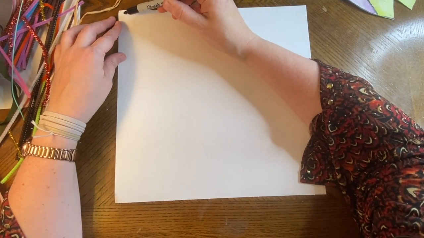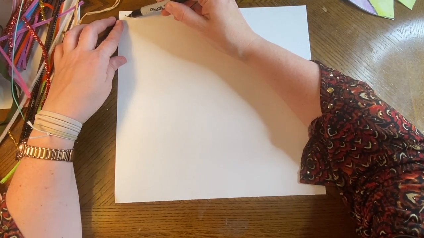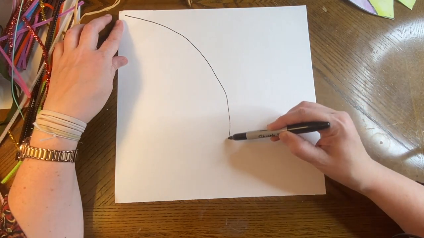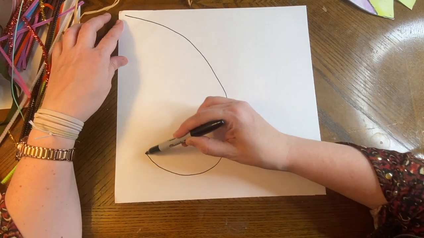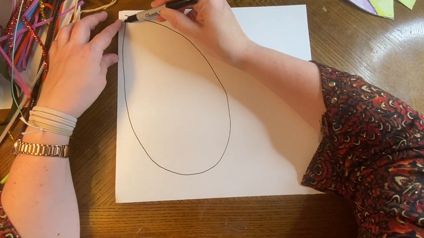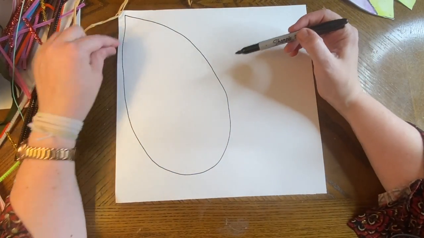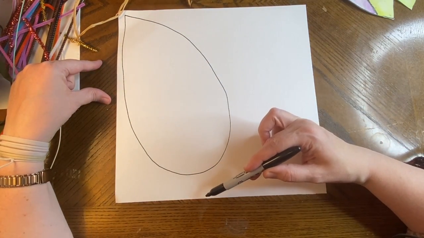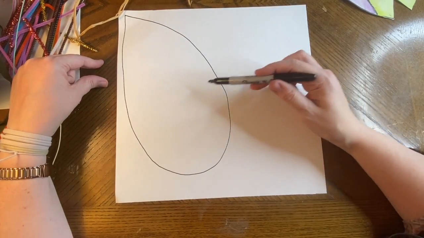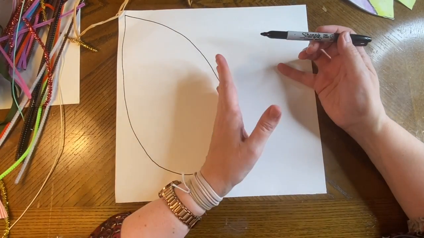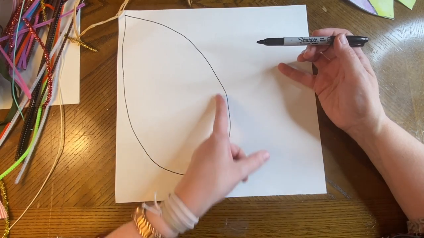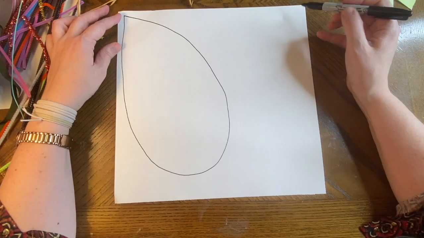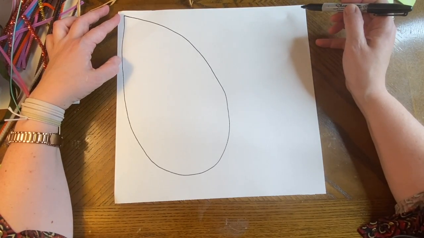But for a cat, we are starting over here and we're doing a teardrop shape that goes over the middle of the paper and pretty much uses up the whole paper and comes back up here. So a teardrop shape that comes from one corner, comes almost to the bottom of the paper and then comes back and goes over the middle. This right here, I would say, is my middle. Okay, and then I'm going to try to do the same thing on the other side.